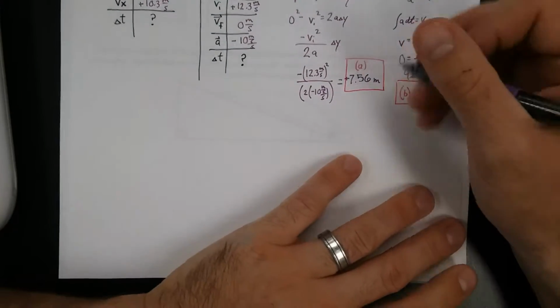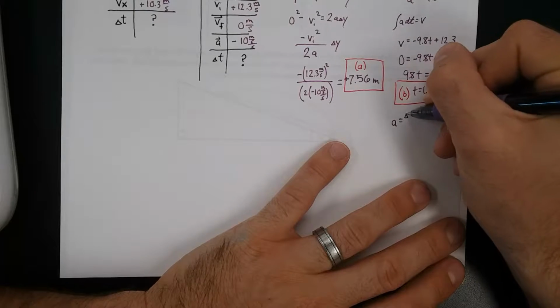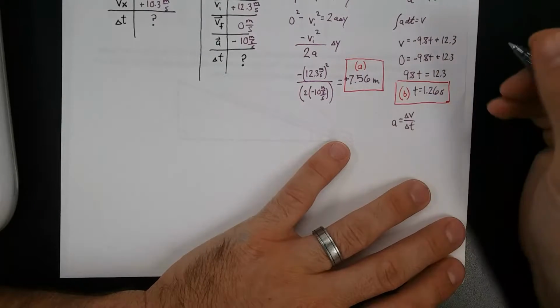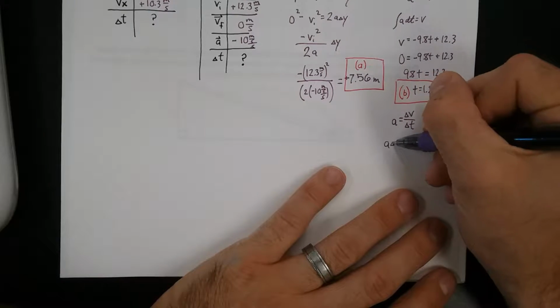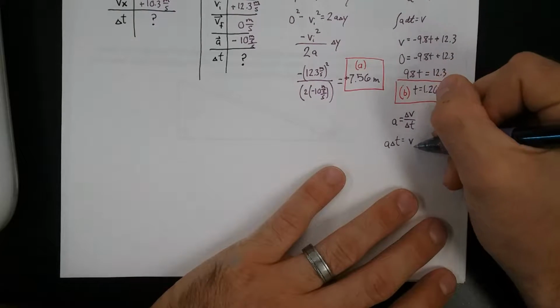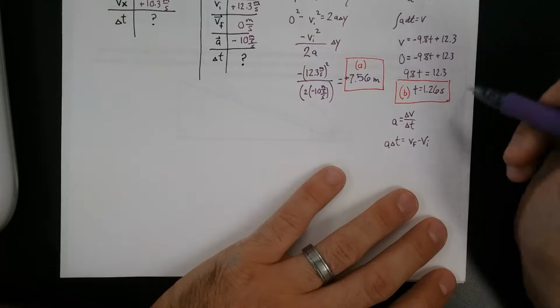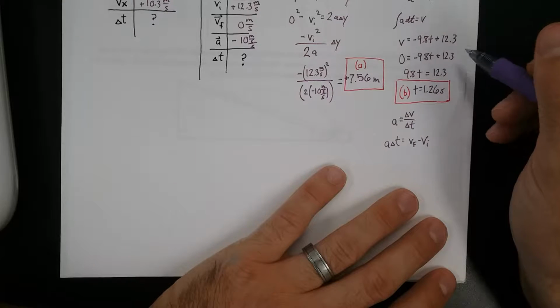You didn't have to do that with calculus. You could have just said a equals delta v over delta t. And essentially you can see that you are doing the same thing. It becomes a delta t equals v final minus v initial, and that's where that came from.